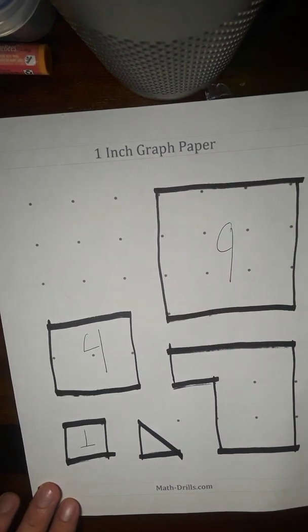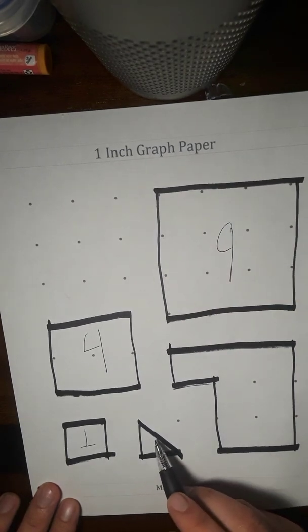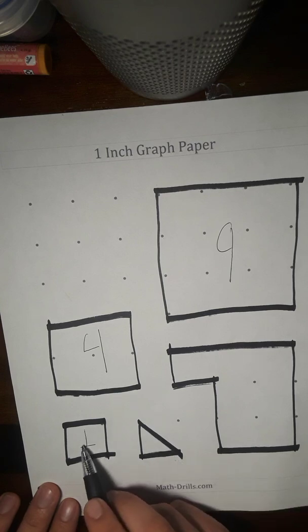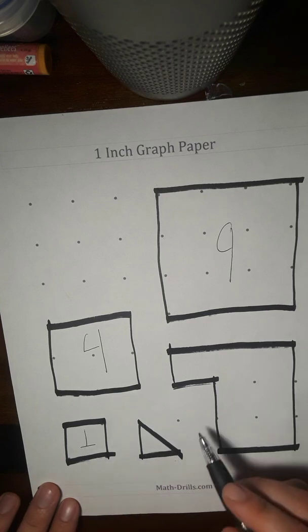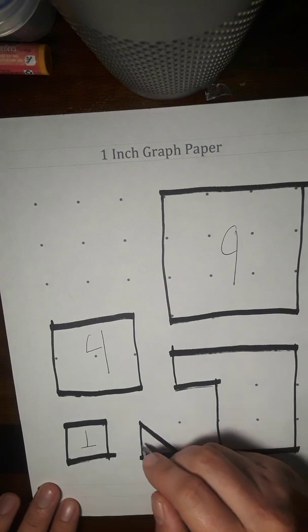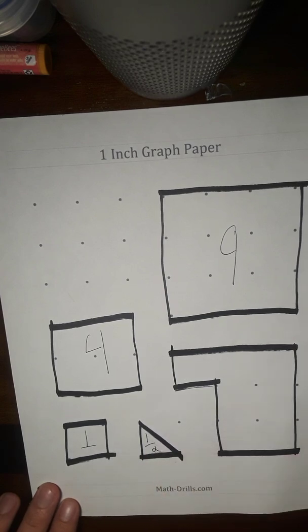Now we're going to do the tricky stuff. This is a triangle, and a triangle only has half the area of a square. So if a square of twice the size is 1, then this is going to be 1/2.